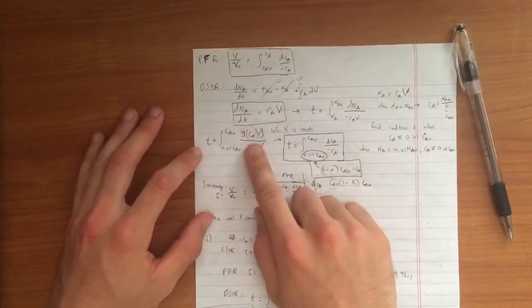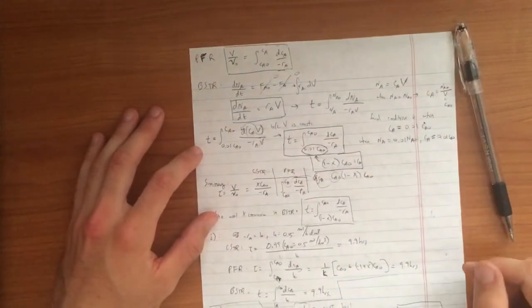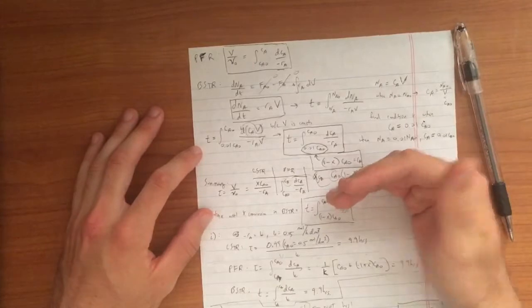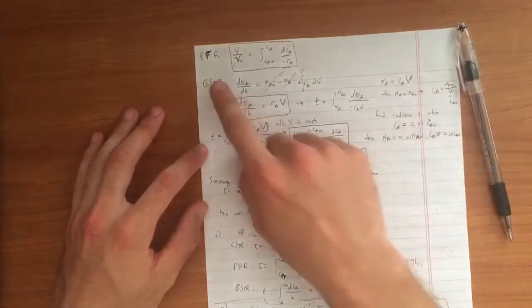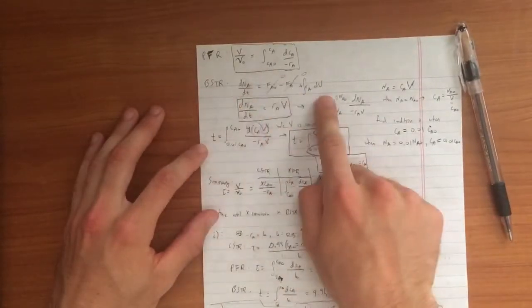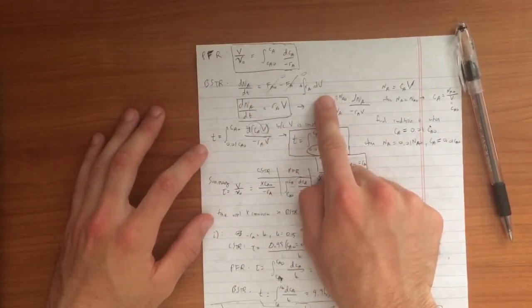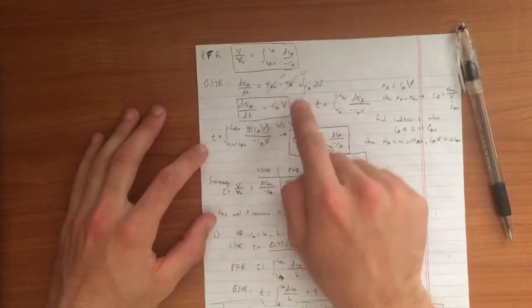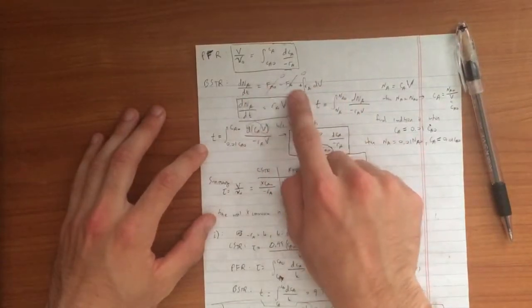And so what we can do is calculate, if I wanted to achieve X conversion, so like 99% conversion in a BSTR, how long would I have to wait? And so we again perform a generic mole balance on a BSTR. We have no inlet and outlet, so we can cancel these terms.